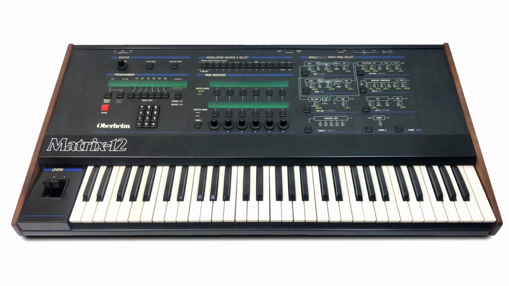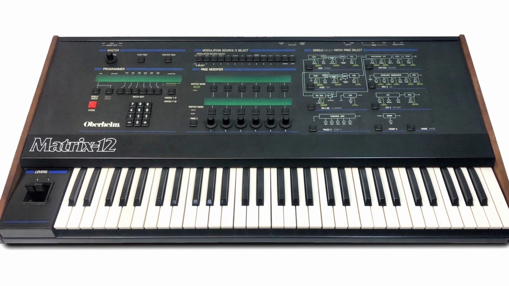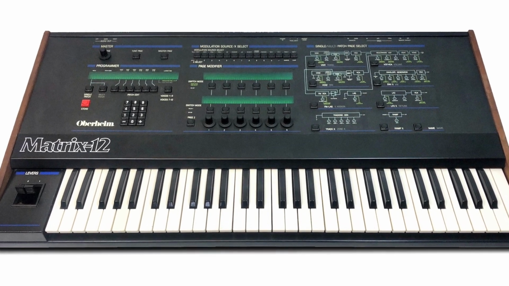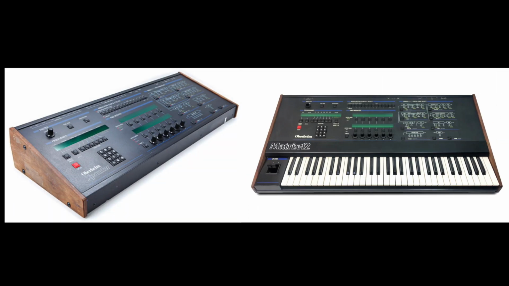The Matrix 12, introduced a year later, was bigger and fatter with a keyboard, 12-voice polyphony, and more programming options. Both the Matrix 12 and Xpander were prized by artists at the time and still command high prices today.